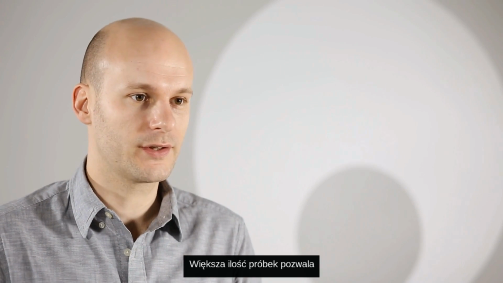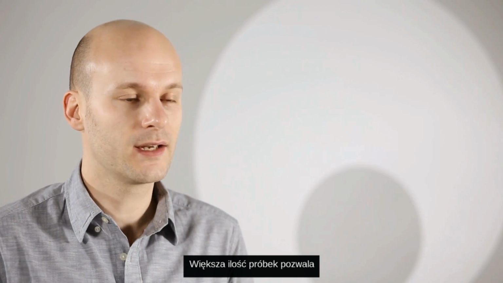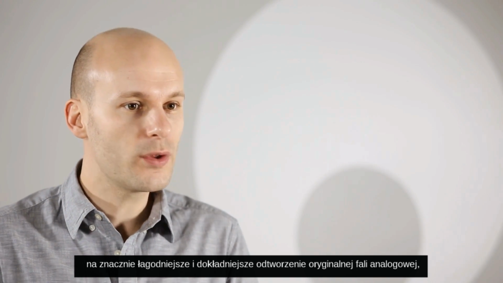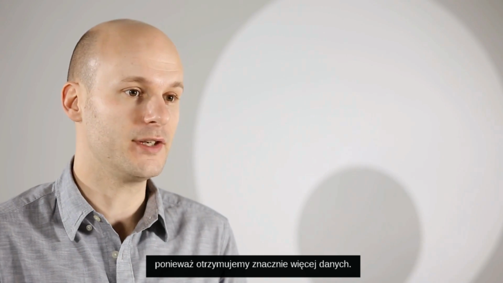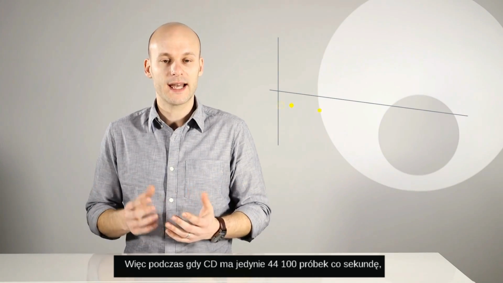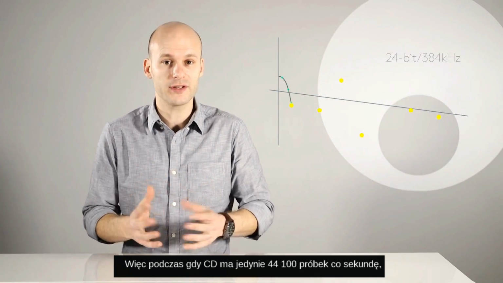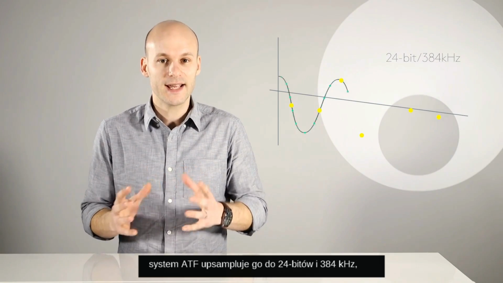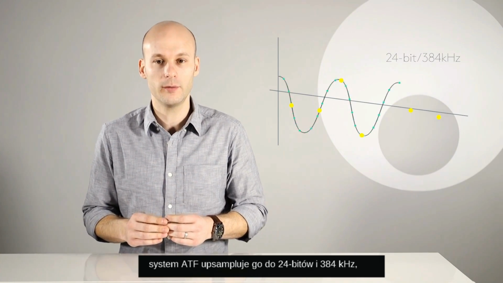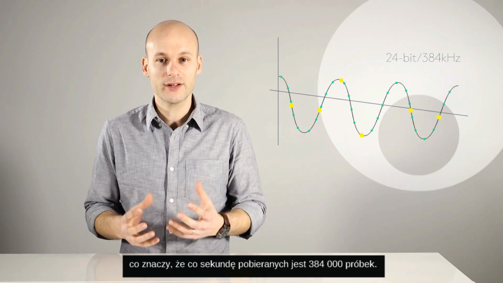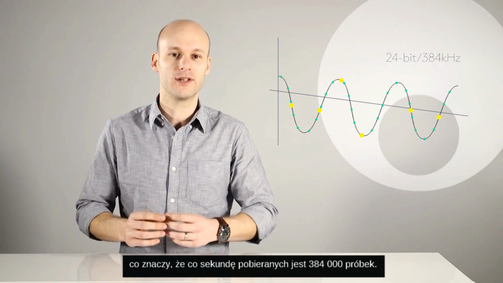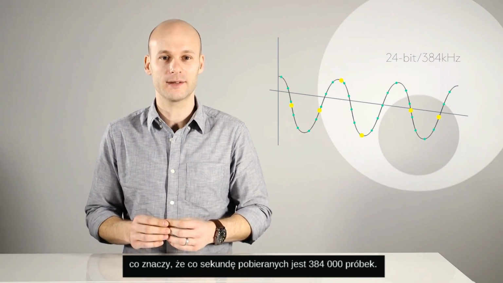The more snapshots or samples that we take result in a much smoother and more accurate recreation of the original analog waveform because much more information is captured. So whereas a CD only has 44,100 samples every second, the ATF system upsamples to 24-bit 384 kilohertz, meaning that 384,000 samples are taken every second.